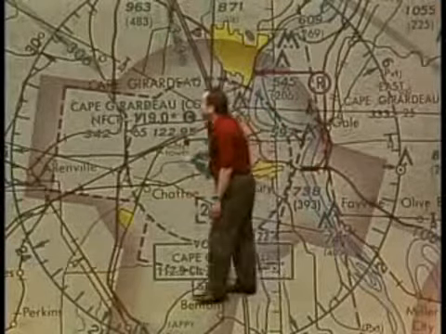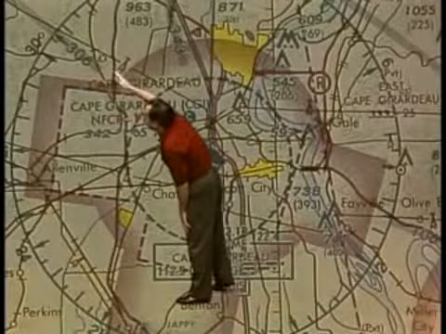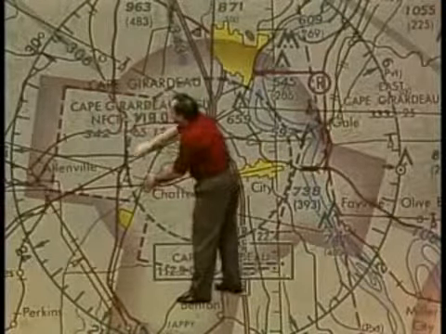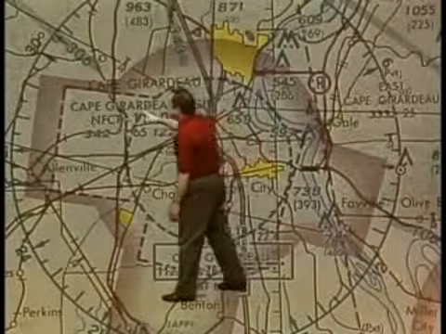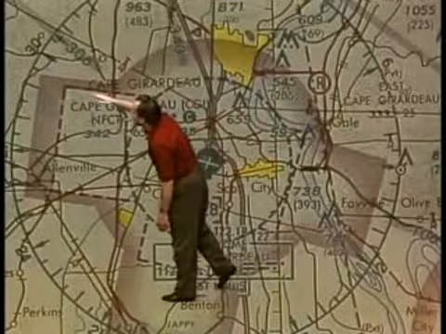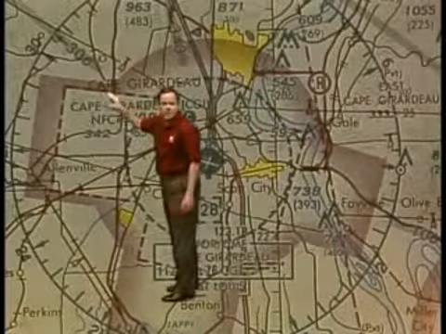To a VFR pilot flying along, what that means is you do not have to establish two-way communications to fly in Class E airspace. You do to fly in Class D airspace, but this is Class E airspace out here, and you do not have to establish two-way communications. Now, of course, what you do have to have in Class E airspace is the proper weather to fly in there. You must comply with the weather minimums for Class E airspace.